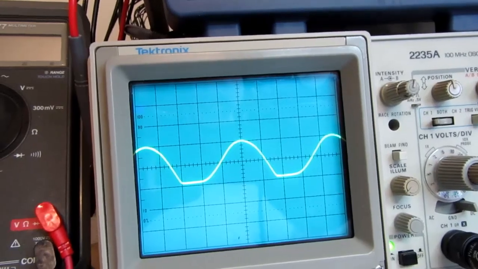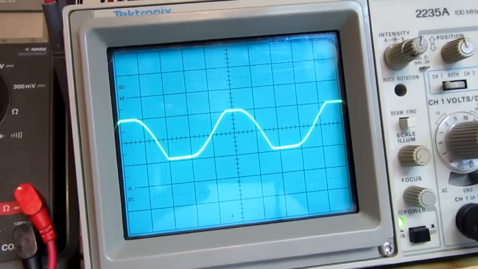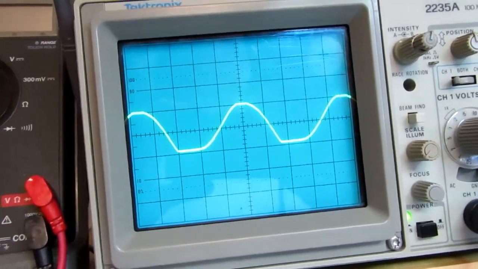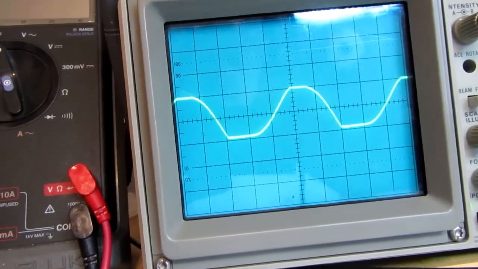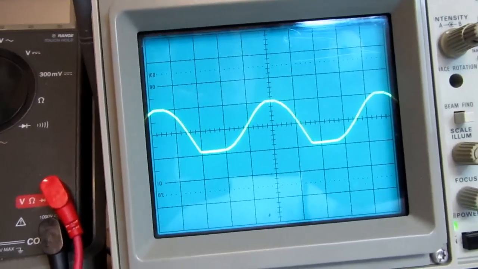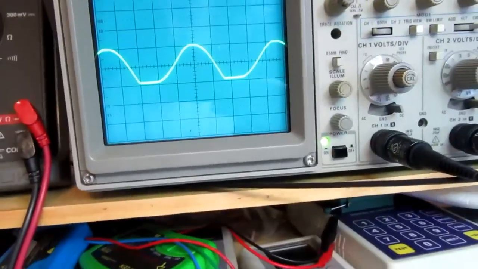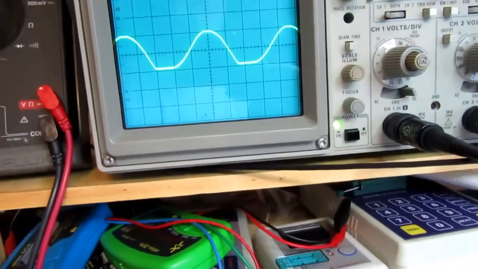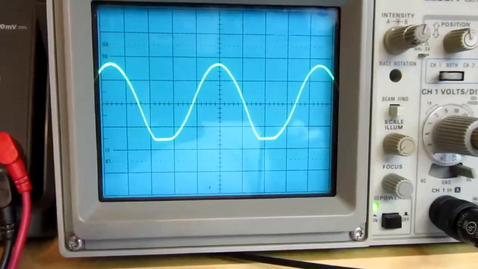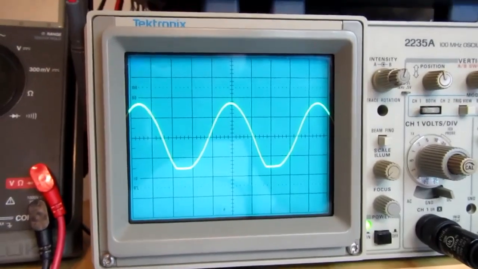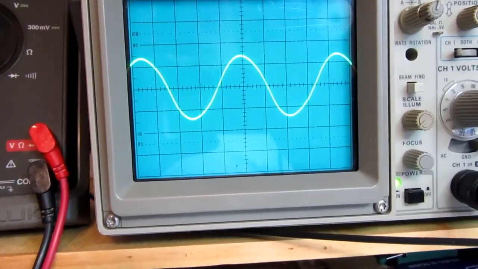It may not be possible to make this produce a clean wave. No, it just cannot function as a sine wave generator at 6 volts. That's disappointing, because I was hoping I could run it at 6 volts. Alright, we're back to here. Have to adjust the trim pot again. Try to get that.